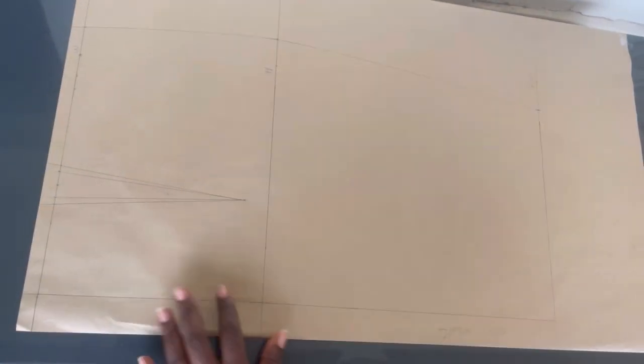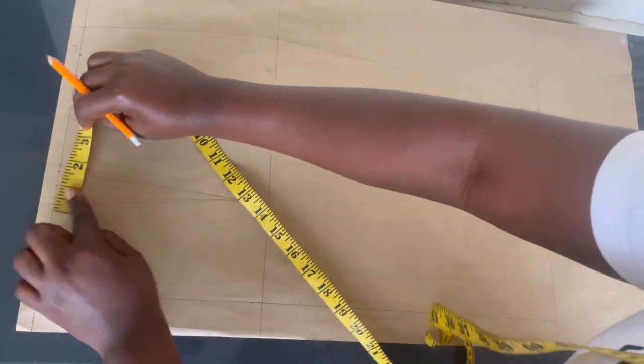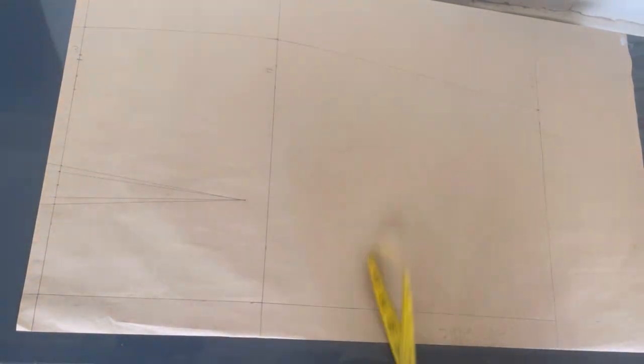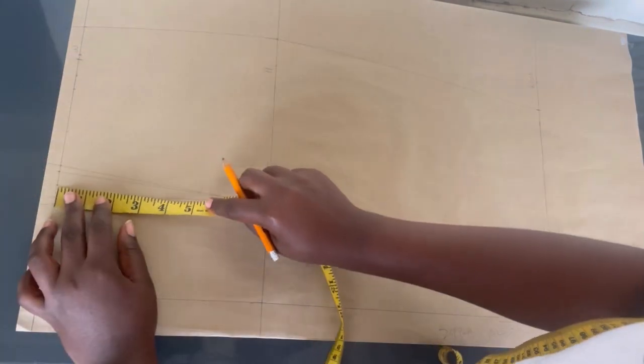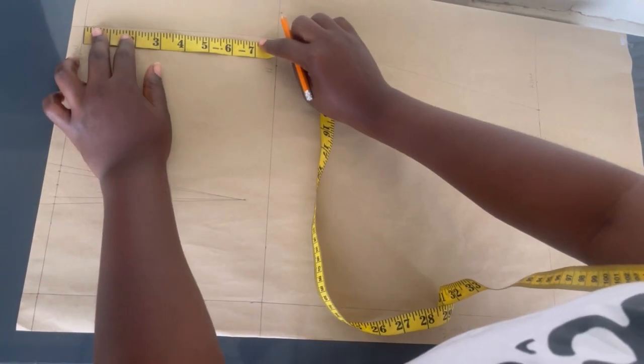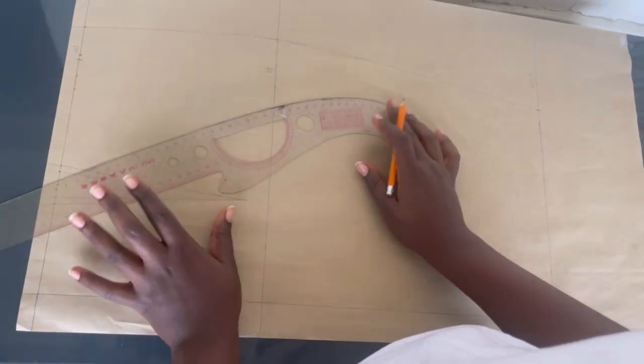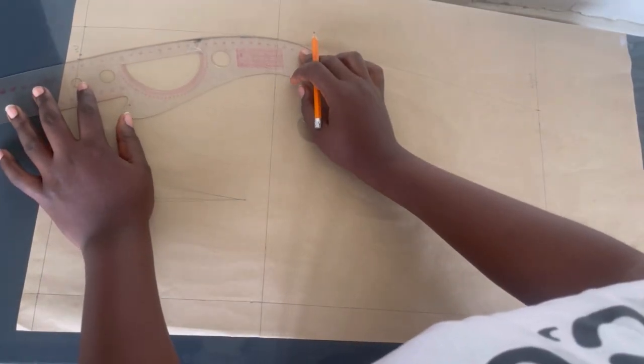And just like I did for the front skirt pattern, I don't want to have this dart sewn on the fabric, so I'm going to eliminate that from the side. So I've just measured inwards the dart value, and I'm going to slant this downward to the dart length, which is 7 inches. So you see how 7 inches just blends nicely.